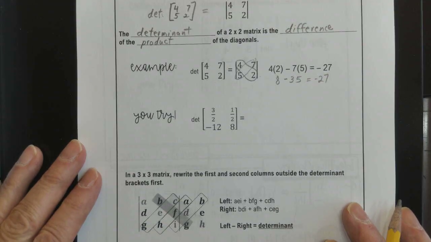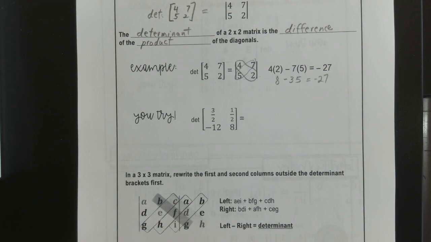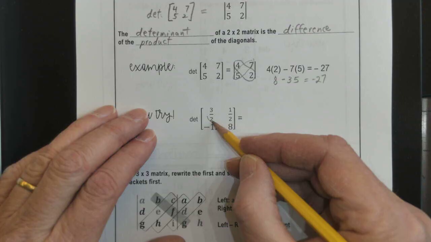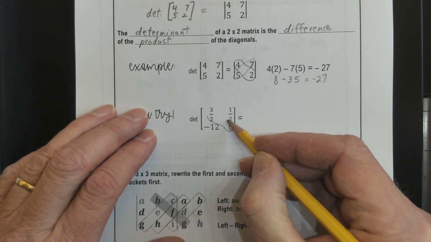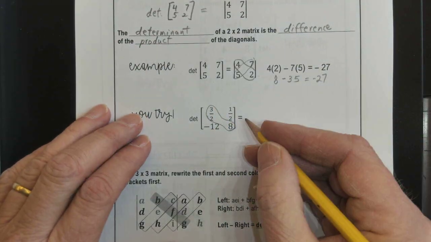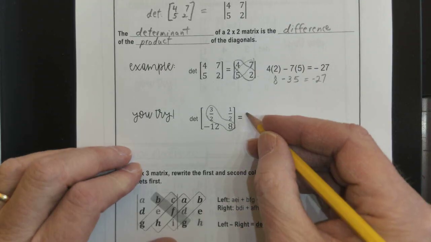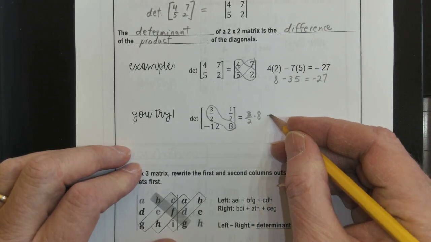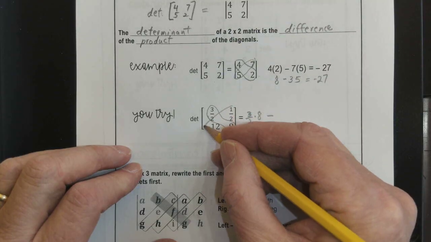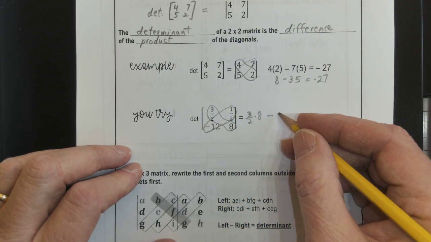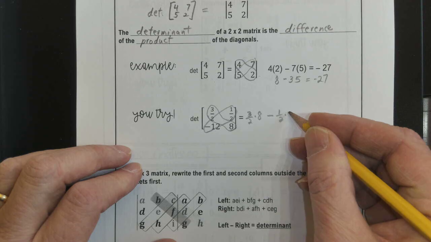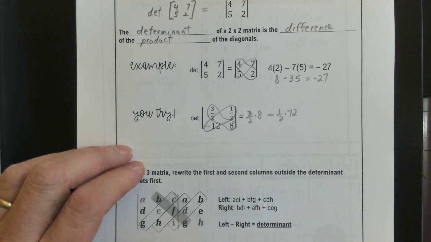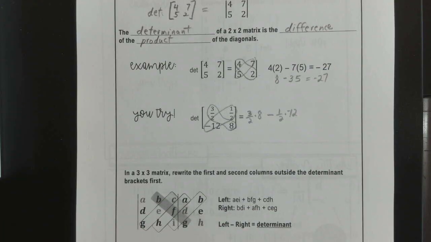Let's do this one. So we're going to take the main diagonal, 3/2 times 8, and we're going to subtract the product of the other diagonal, 1/2 times negative 12. With me?